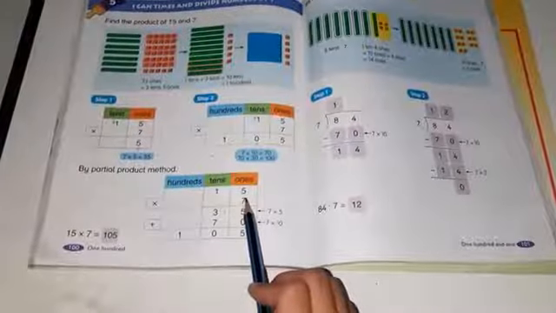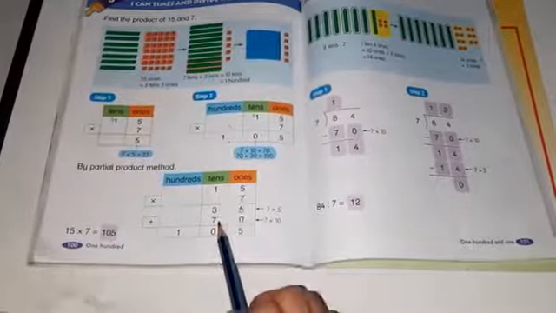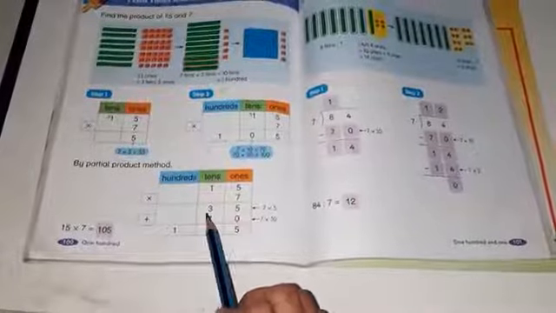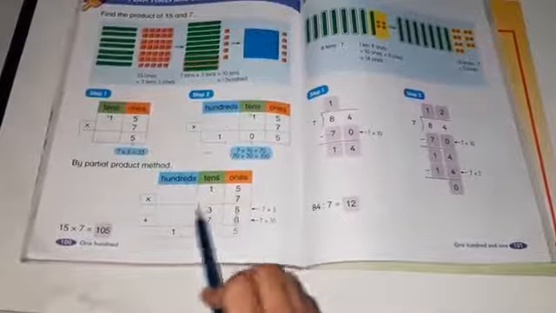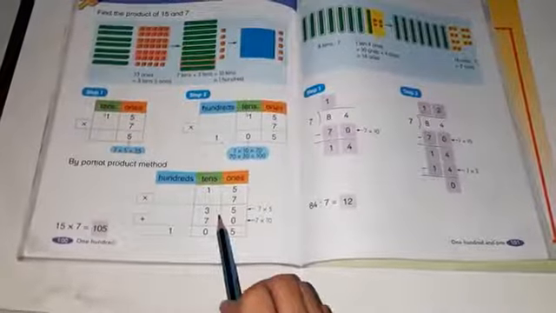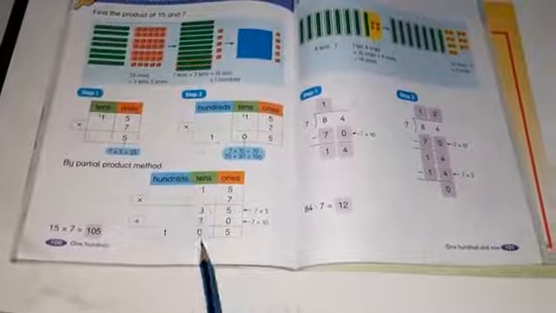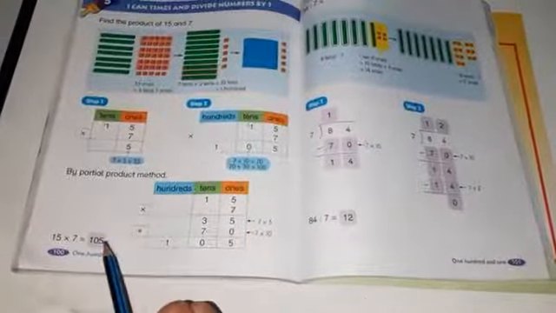And then also for 7 times 1 is 70. We write down 0 on the columns of 1 and then 7 on the columns of tens. And then we count it together. We get the total is 105. So 15 times 7 is 105.